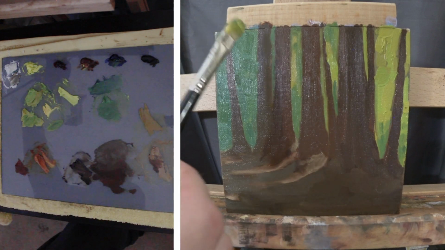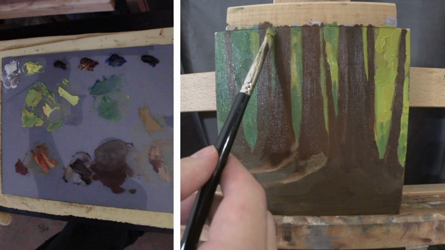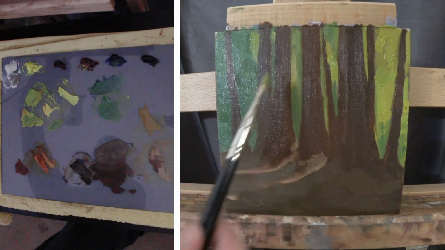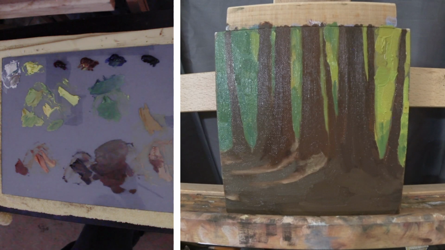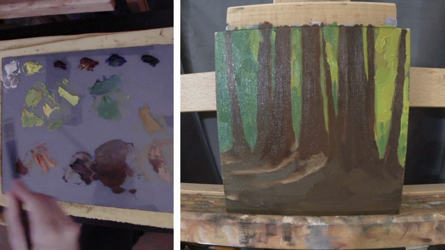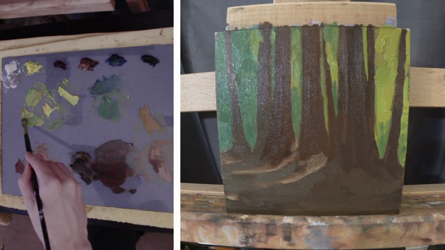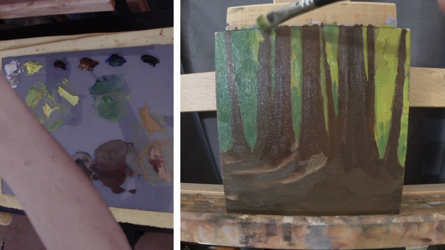When you go to museums and see these old master paintings, they really lay the paint on thickly. Eventually I'll move that in front of this tree. I can do a stronger stroke there, over that tree.